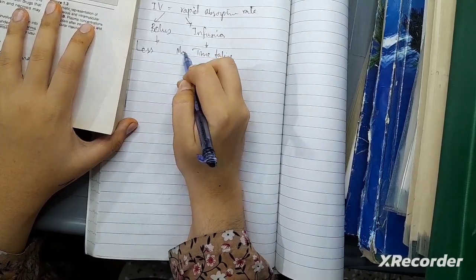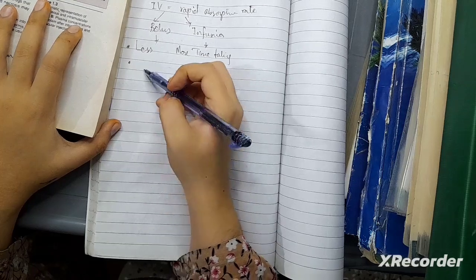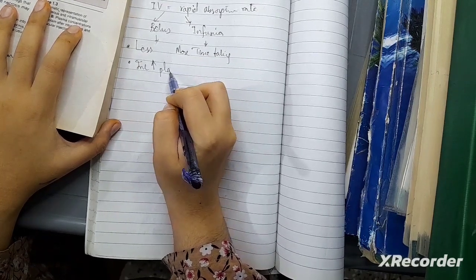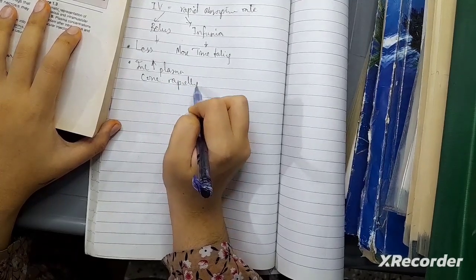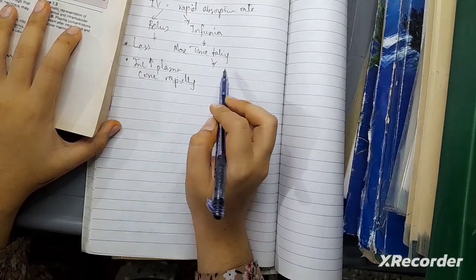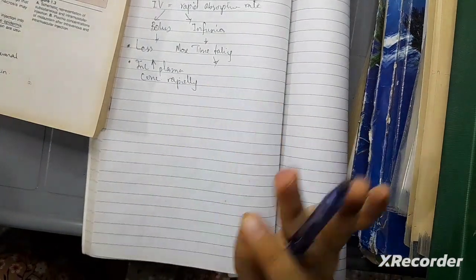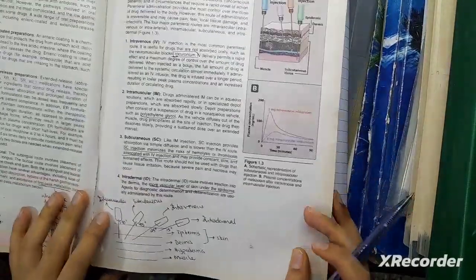A bolus increases plasma concentration rapidly for whatever we inject. And this infusion does not increase it to such a height, but it keeps on slowly and gradually increasing. It is given over a longer period.